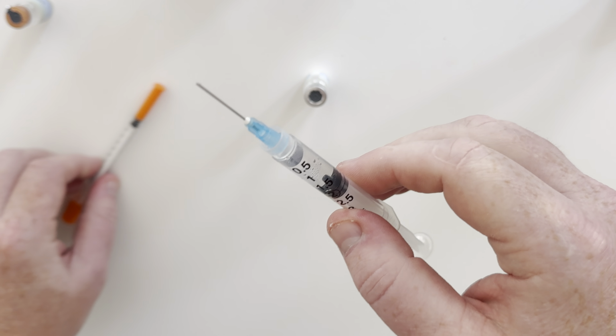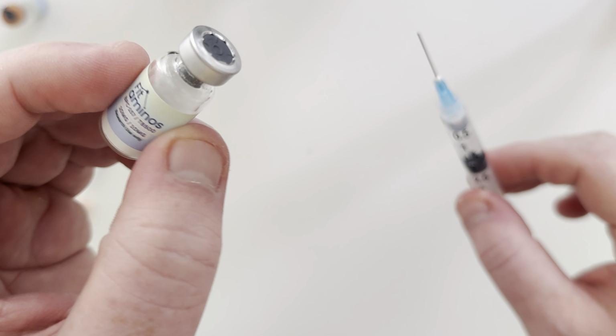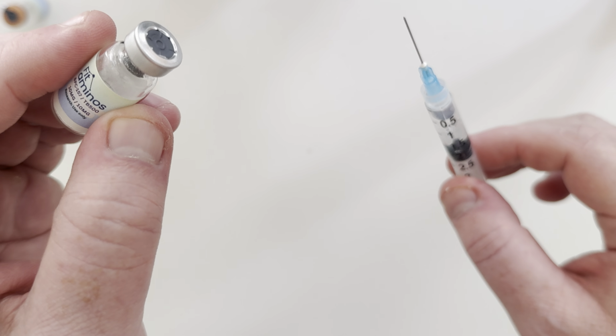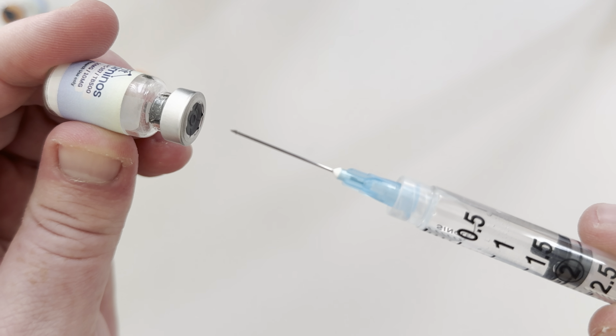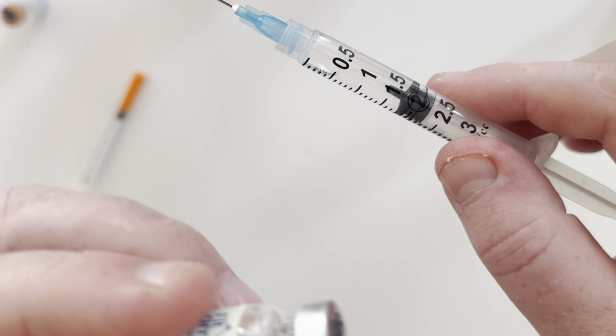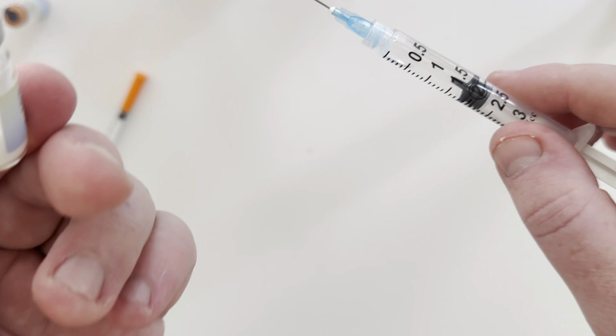Now for the peptide part, it's very important you listen to what I'm saying. These peptide vials are vacuum sealed, okay? So what that means is as soon as you put this needle in here and it perforates here, it's going to try to suck the water in very rapidly. You do not want to do that. Peptides are very delicate. You can destroy them if you're too aggressive.